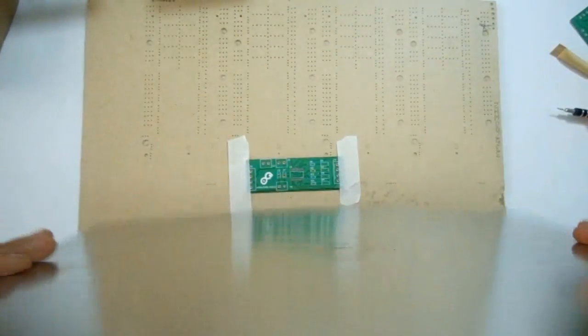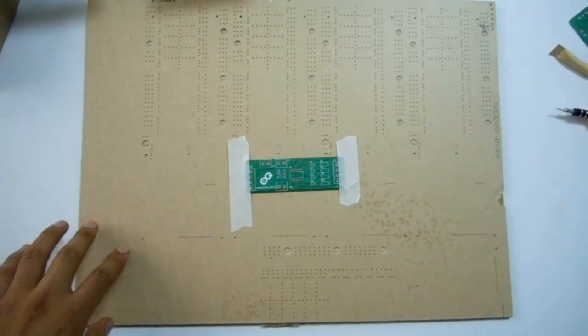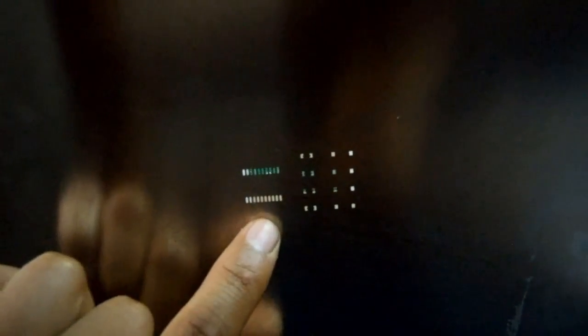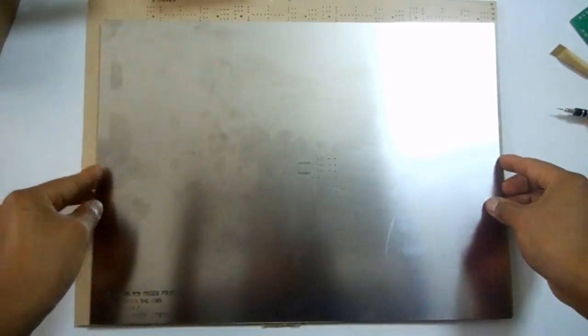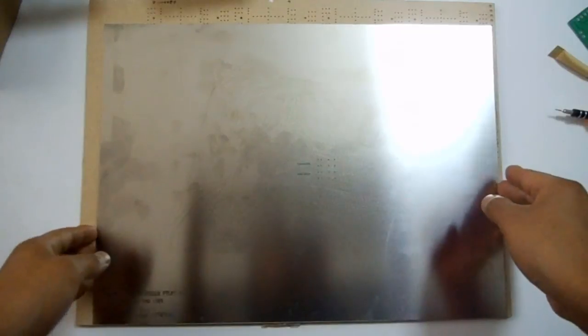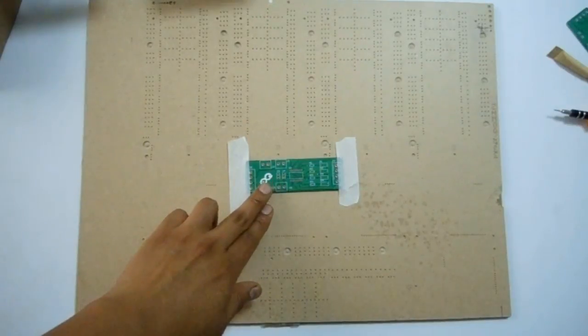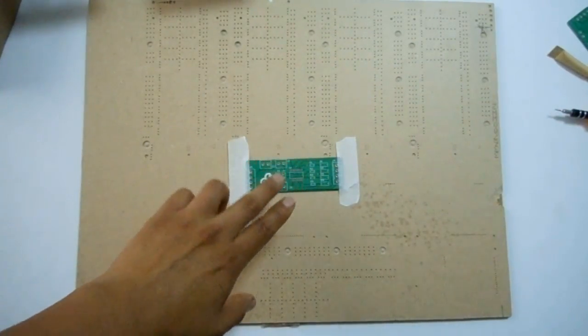So how does the stencil work? First we have to fix our PCB on some base, and then we have to place the stencil exactly over the SMD footprint. After we do that, we cover this with solder paste. After we cover it and take out the stencil, we are ready to put the SMD components. This is how the stencil works. It's a really useful tool when we need to solder SMD components.